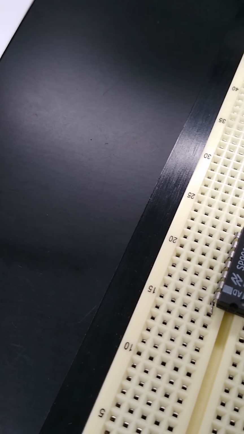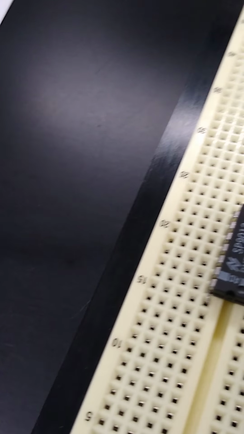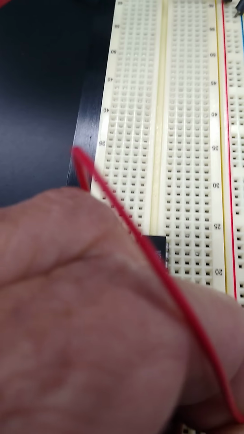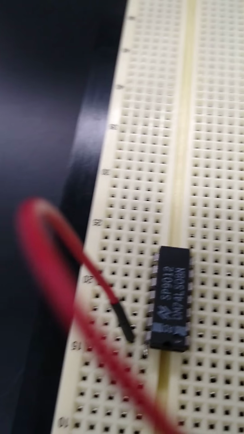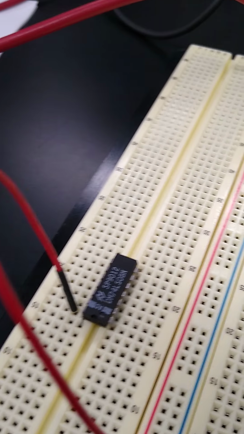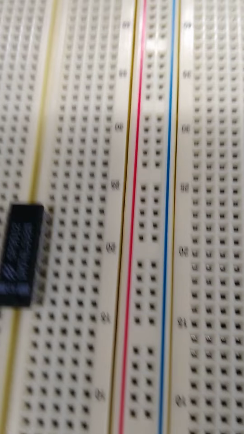So the first thing that I will do here, I will use a red connector to connect pin number 14 to the positive of the power supply, and I'm going to use another one to connect pin number 7 to the negative of the power supply.